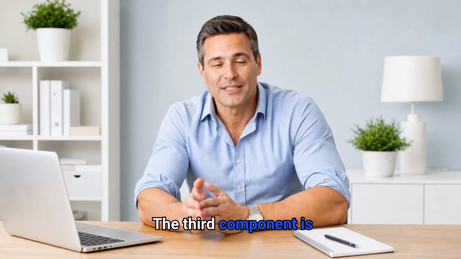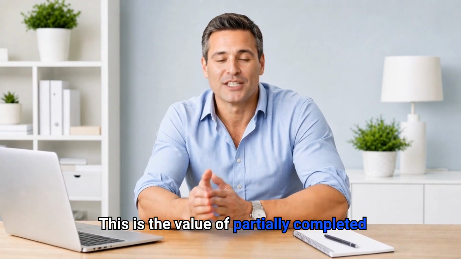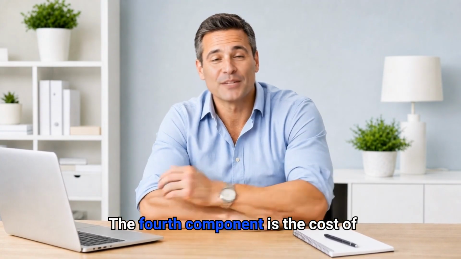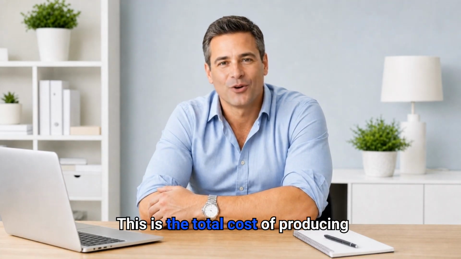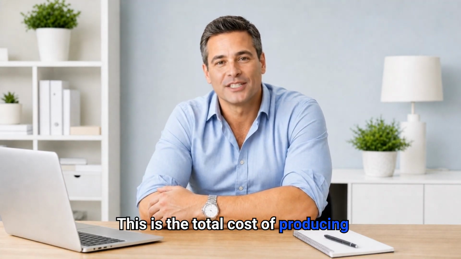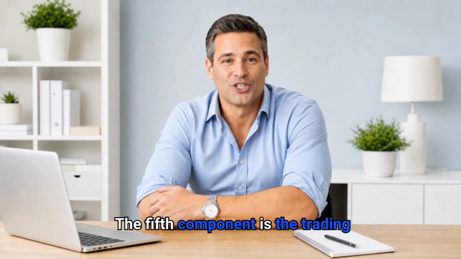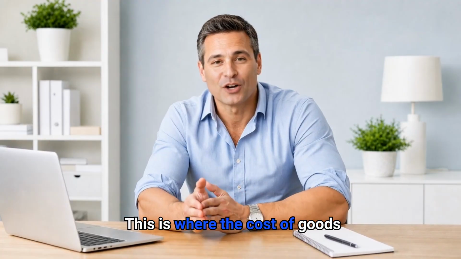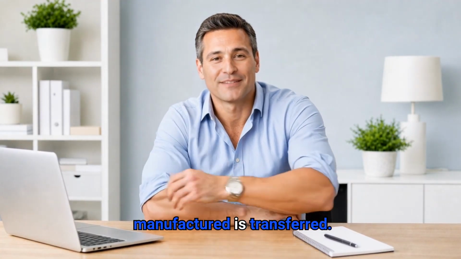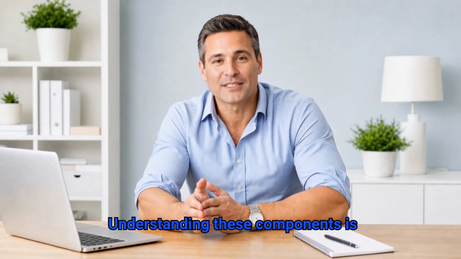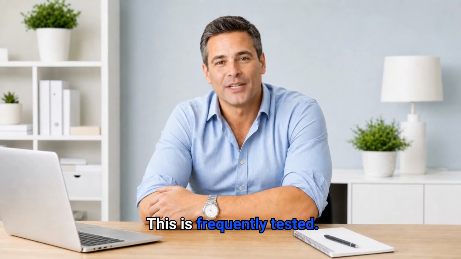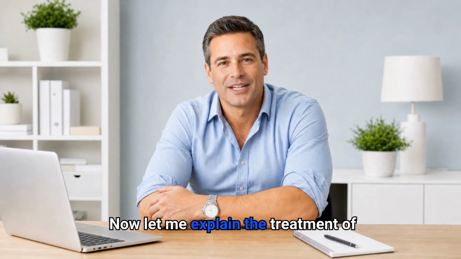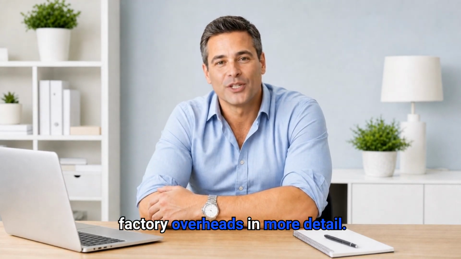The third component is work in progress. This is the value of partially completed goods. The fourth component is the cost of goods manufactured. This is the total cost of producing finished goods. The fifth component is the trading account. This is where the cost of goods manufactured is transferred. Understanding these components is essential for preparing manufacturing accounts. This is frequently tested.